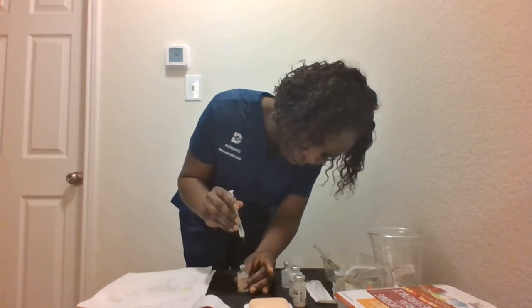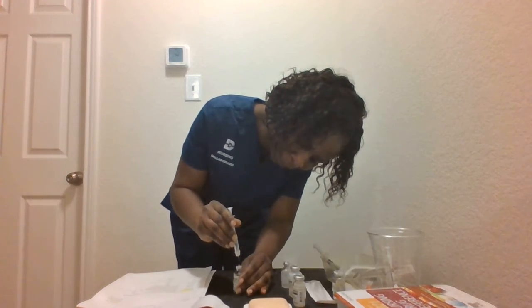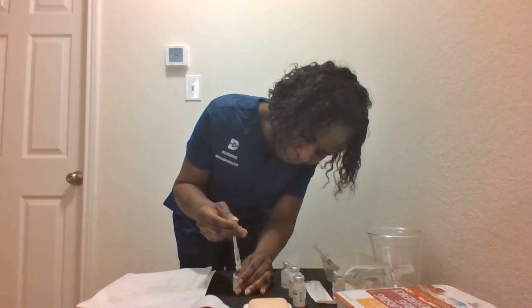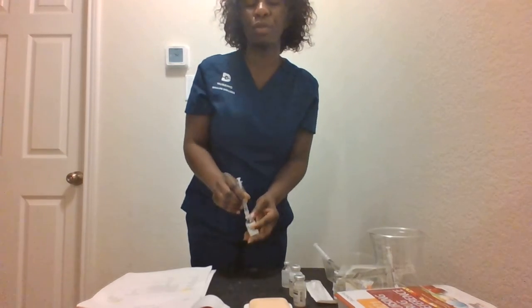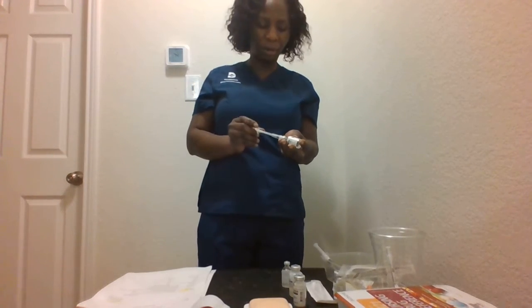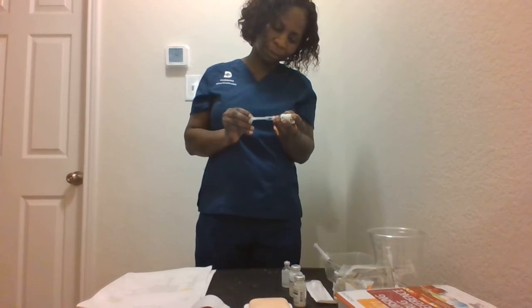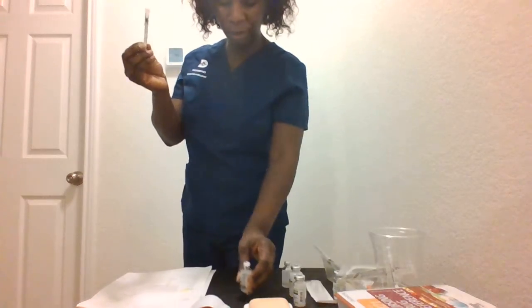So I'll bring out my needle. Again, I'm drawing another 12 ml of air. I'm going to drop the air again into the regular insulin. So then I'm going to draw 12 ml of regular insulin. 1, 2. Okay, I've been able to draw 12 ml of regular insulin.